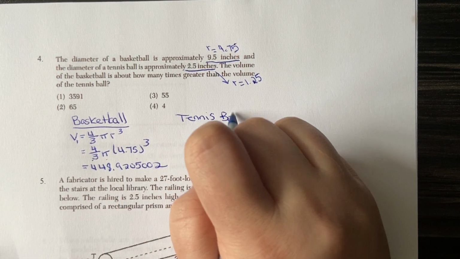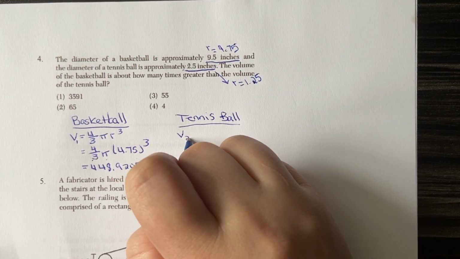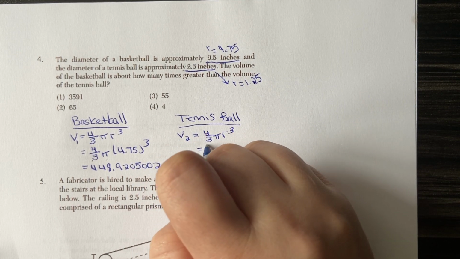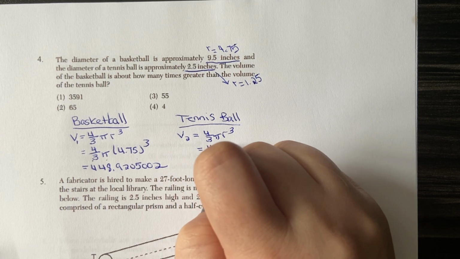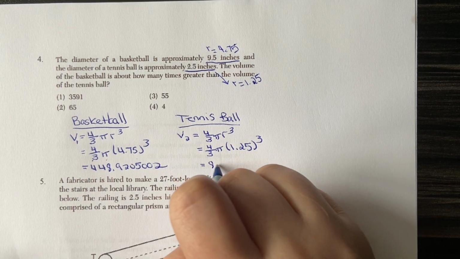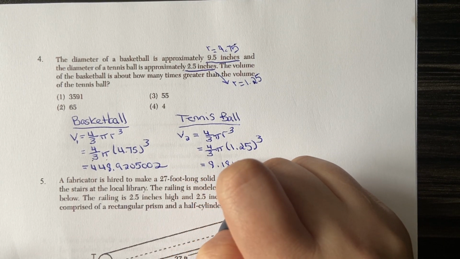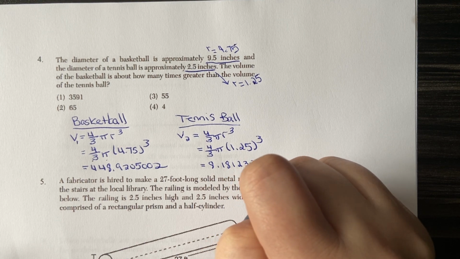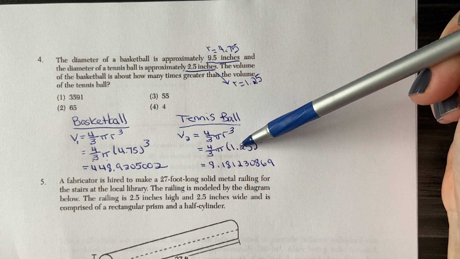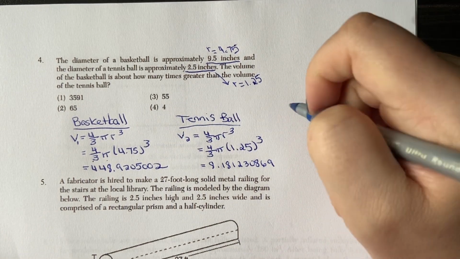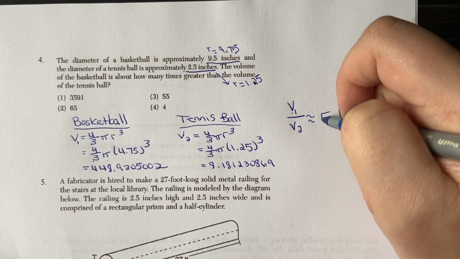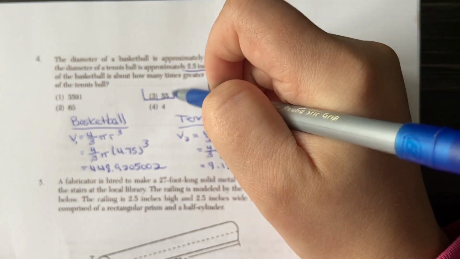So then the tennis ball, I'm going to call it V2, is going to be 4/3 pi r cubed again. And this time I'm going to put the radius of 1.25. And you end up getting 8.1821230869. Okay. So if you want to know how many times greater the basketball's volume is than the tennis ball, you just divide the two numbers. So V1 divided by V2 is going to get you your answer. So you end up getting 55 times greater in terms of volume.